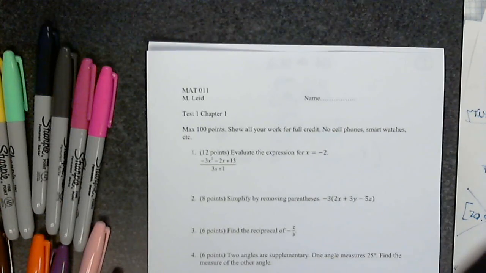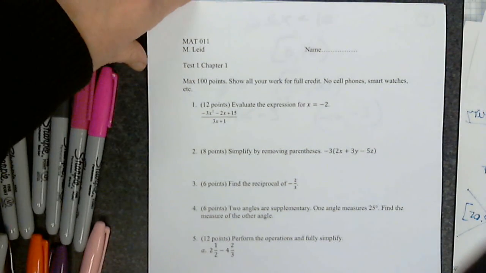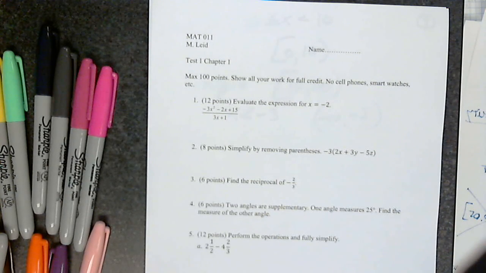So are we working on the first problem, or do we move on? So I know where we are. Are we working on the first problem? Yes. Okay. Because I would like, if possible, to finish this in an hour so we can move on.